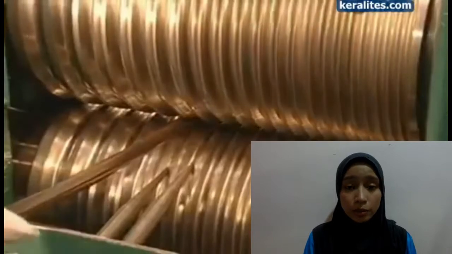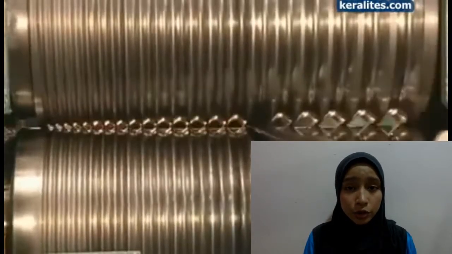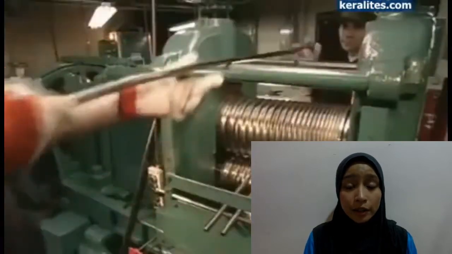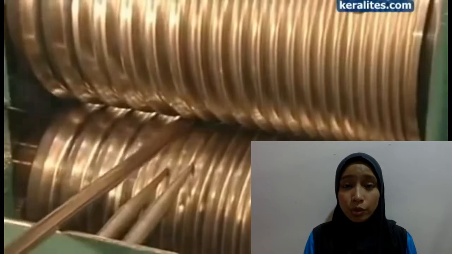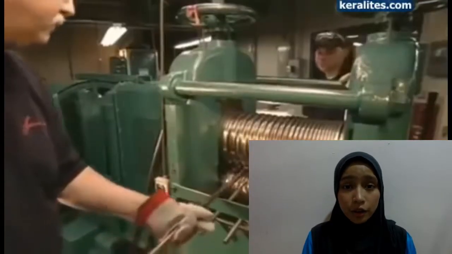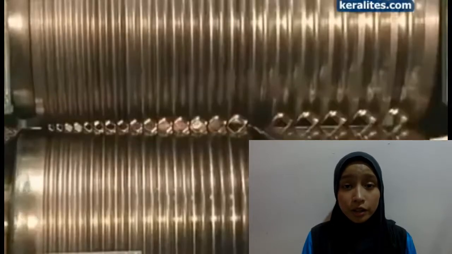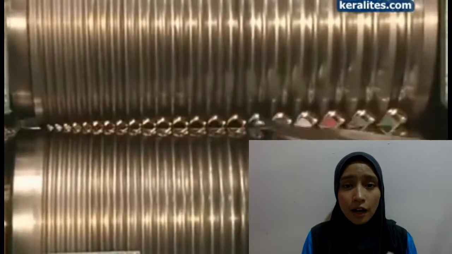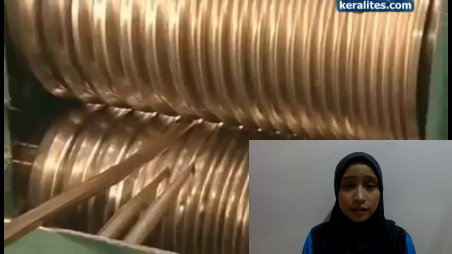Next is the rolling process. We are using 2 rolling machines, where first the rod will pass through the metal rolling mill machine, where it will change the shape of the rod from circular to square. Then it will go into the tandem rolling mill machine, where the stretching process is done until the rod reaches the desired size.